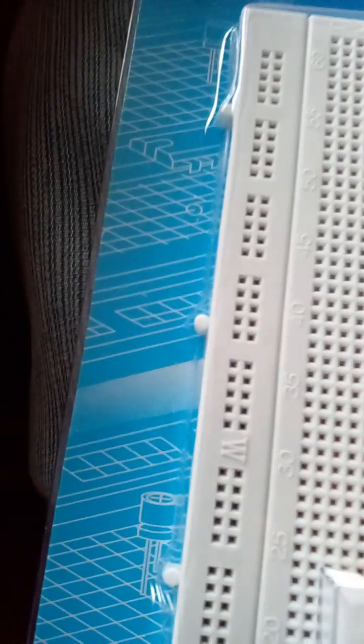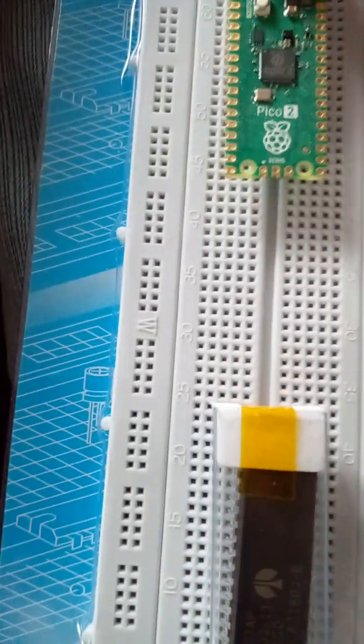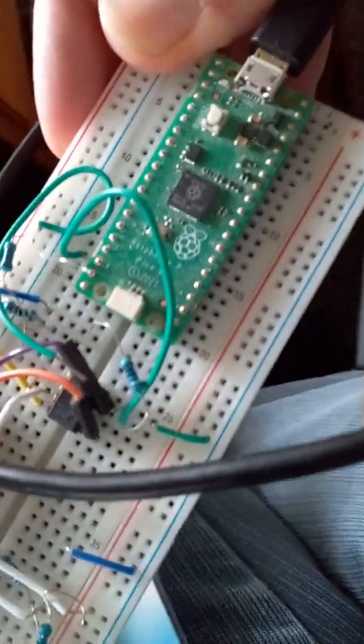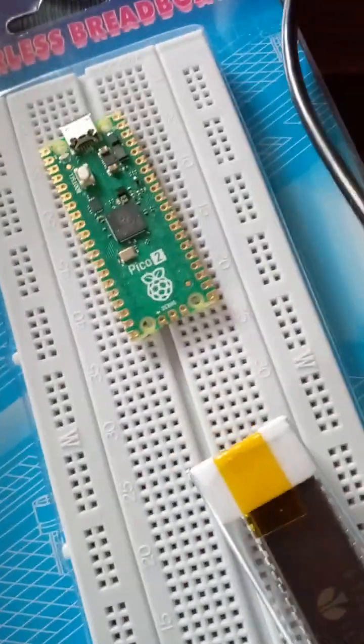Maybe one on here for the memory. And then some I/O bridge and another, this has got an old circuit on it, but another one here to go across.